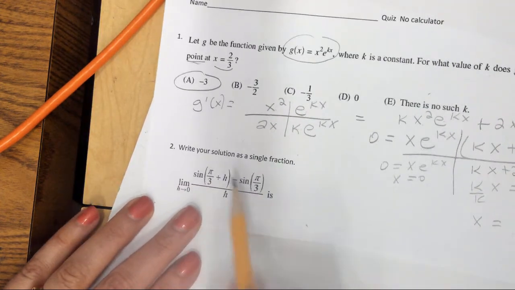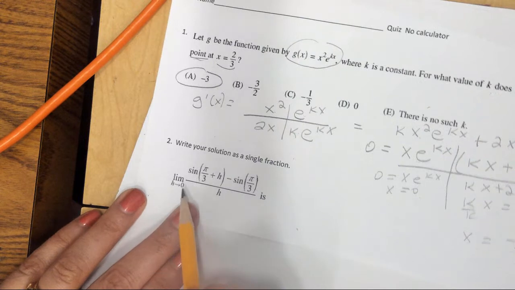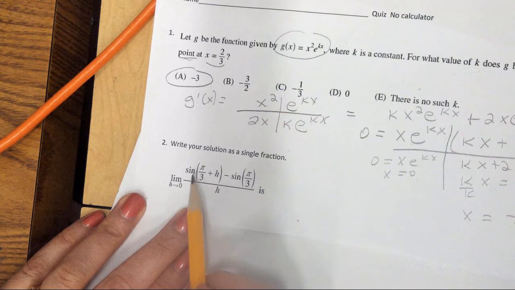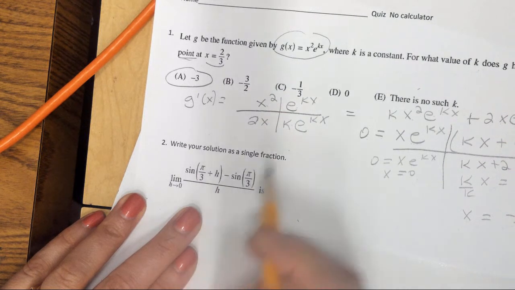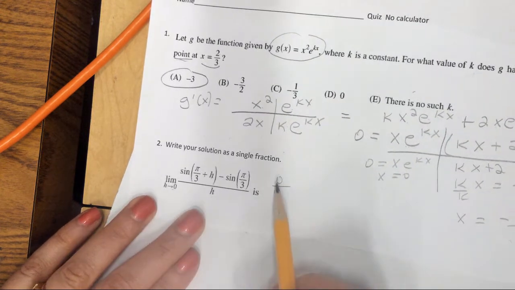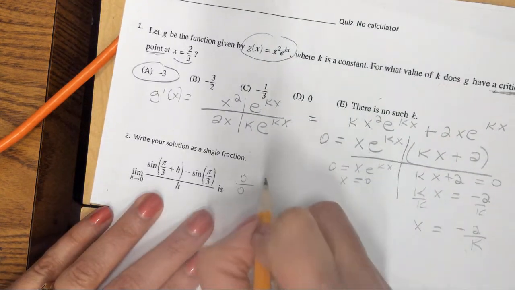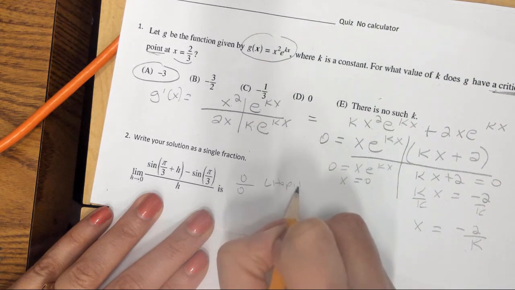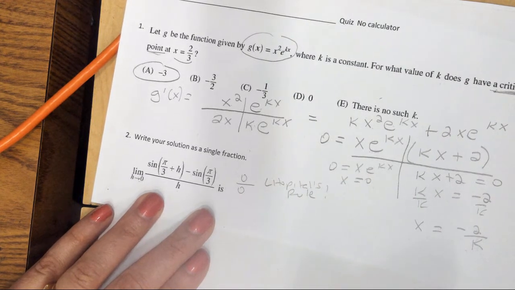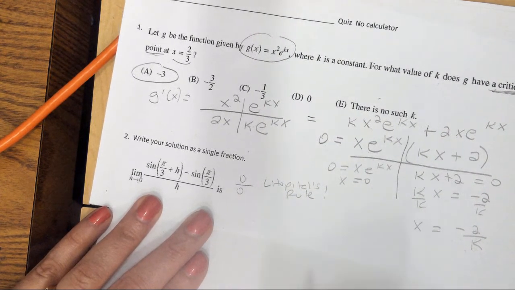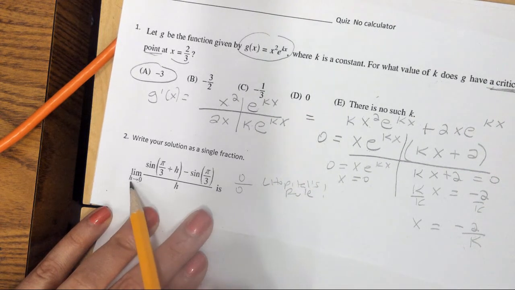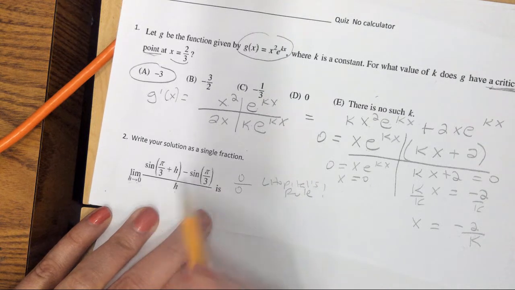Number 2. So here I have a limit. So I know first I would plug in 0. If I plug 0 into here, then I would get sine of pi over 3 minus sine of pi over 3, which would be 0. Plug in 0 here. So once I have 0 over 0, I know I can use L'Hopital's rule. L'Hopital's rule says to take the derivative of the top and then take the derivative of the bottom with respect to whichever variable is here. In this case, it's h.